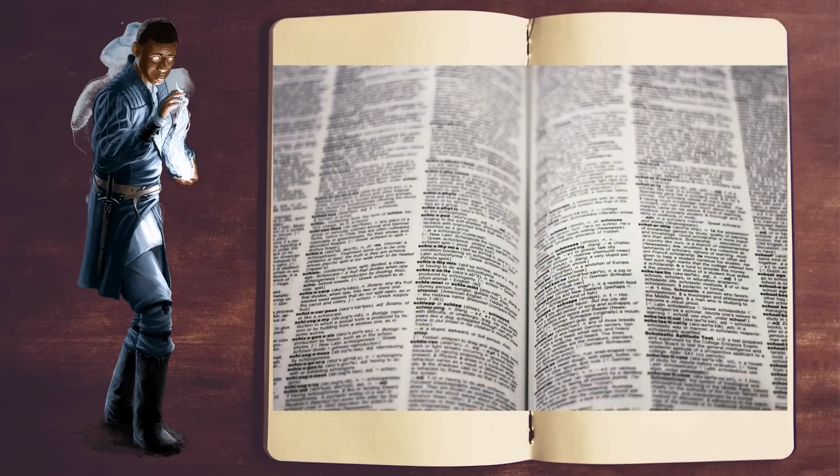Or the PCs find the journal of the Mage of Middencrust, but it's written in a language none of them know. They are able to do a quick translation after a few hours, but only some of the words, ones that you predetermine, can be translated. This gives them clues and points them in the right direction, but leaves a lot unknown.